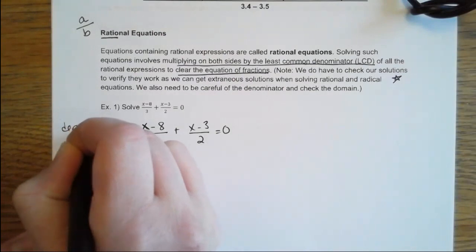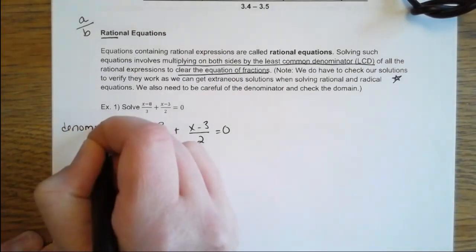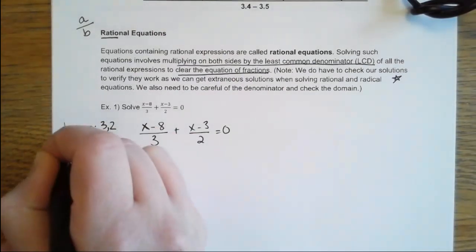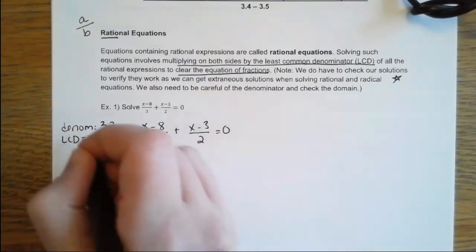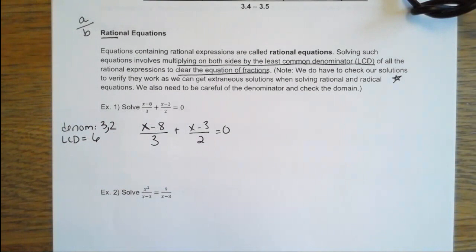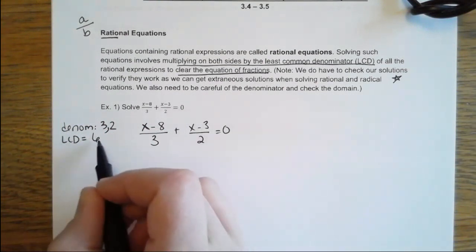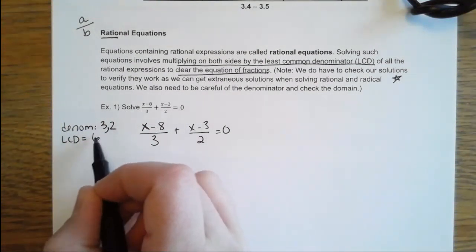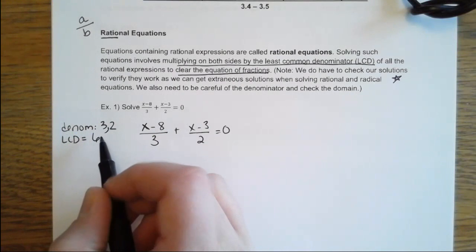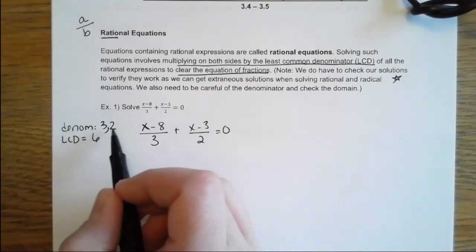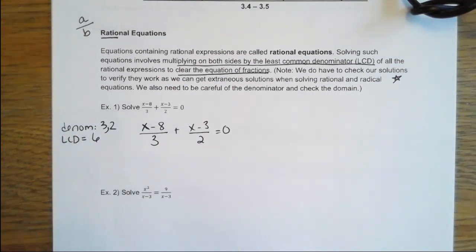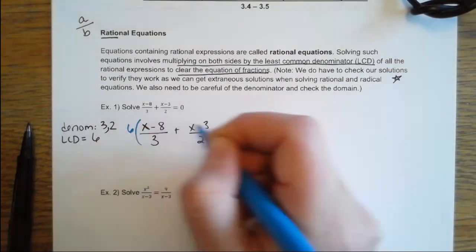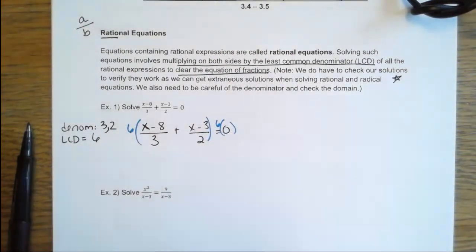So here, I want to note my two denominators are 3 and 2. So I'm going to try to find a common denominator for both 3 and 2. And we can use 6 here. A common denominator should be one that both of these can multiply to very easily, right? 3 times 2 is 6, 2 times 3 is 6. So they're factors of the LCD. And then what I'm going to do is multiply both sides by that 6.